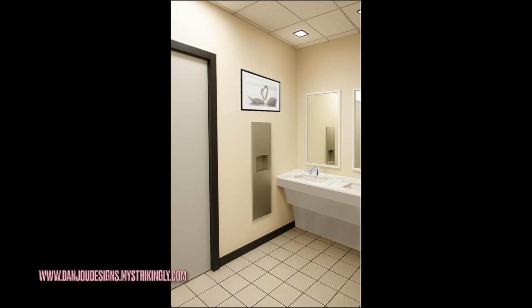And here is the final render of that angle of the restroom, that same restroom. And look how beautiful and clear and crisp it is, people. Let me know if you want to see more examples of my renderings.